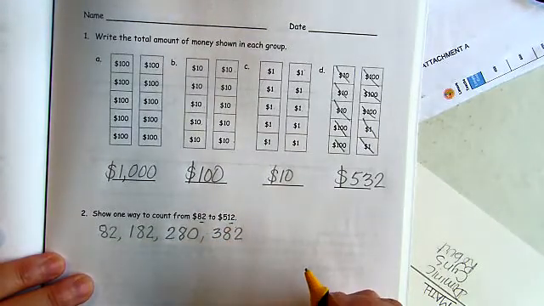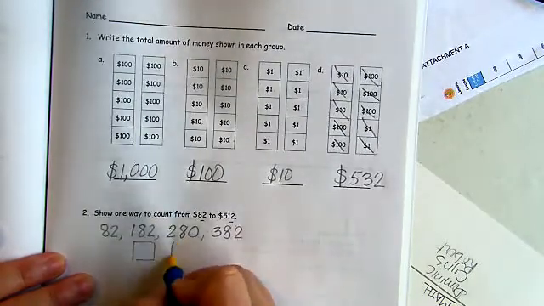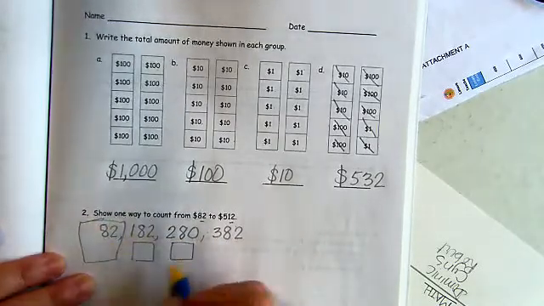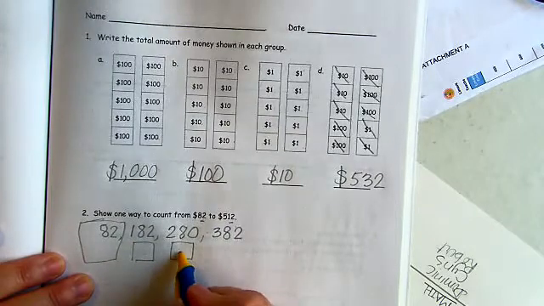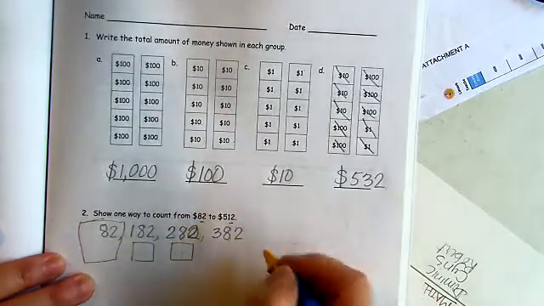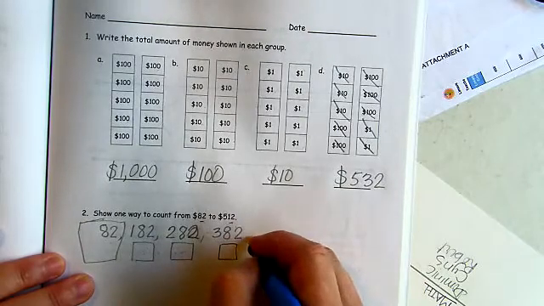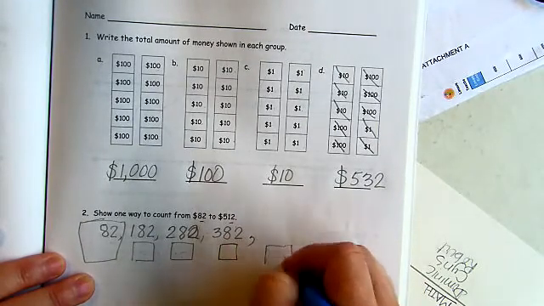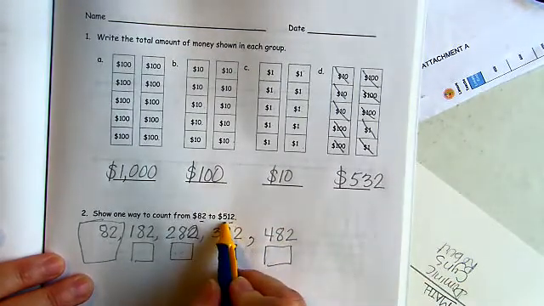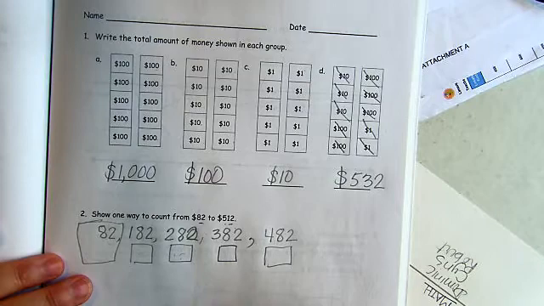If we just add another 100, we would have 382. If we add another, let me put my base 10 blocks under here so you can see what we're doing. This is what we're starting with, 82. We're adding on 100. We're adding on another 100. So now we've got 200 and our 82. Whoops. Now we've added on another 100. We have 382. And I'm going to add on one more 100 for 482. If I put another 100, it would be 582, and that's too many. That's not what we want.